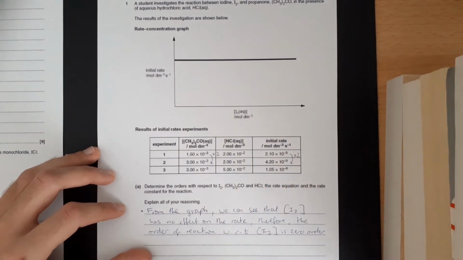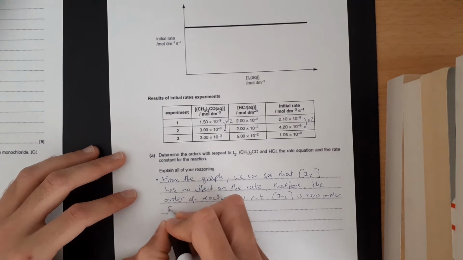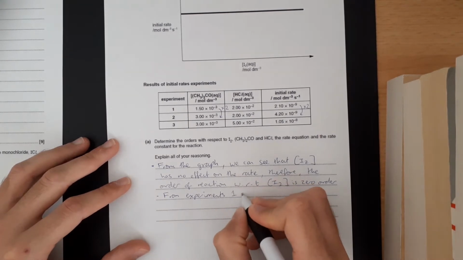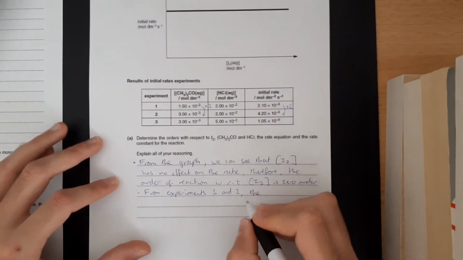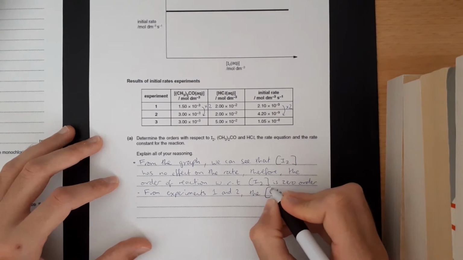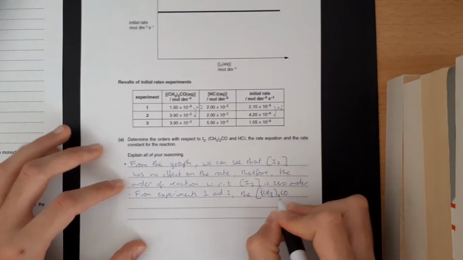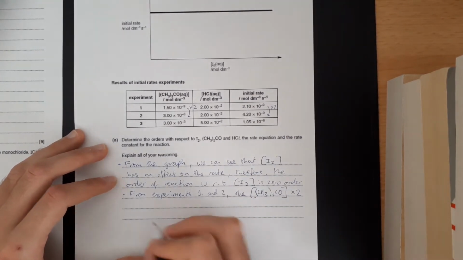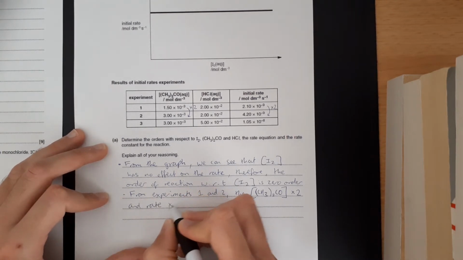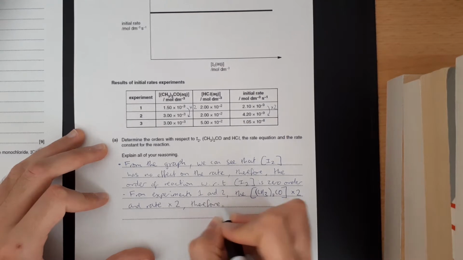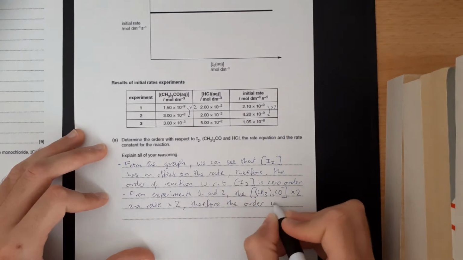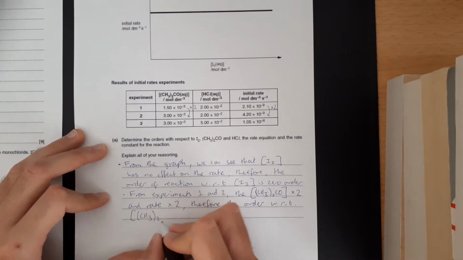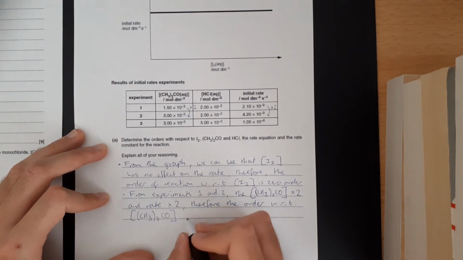Yeah. So therefore, from experiments 1 and 2, the concentration of our reactant has been times by 2, and the rate is also times by 2. Therefore, the order with respect to this ketone is first order.